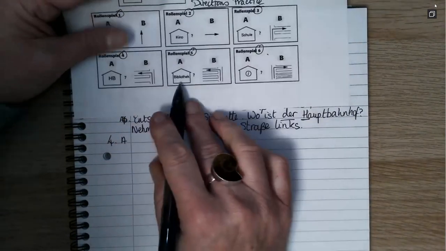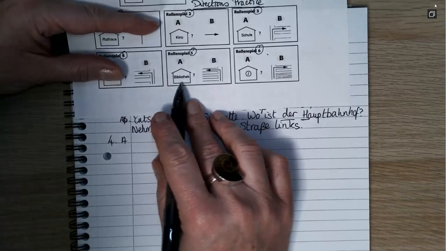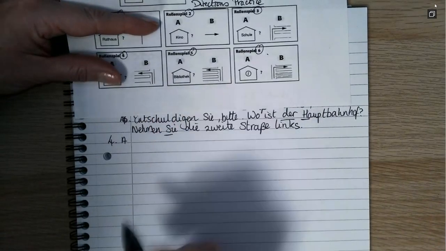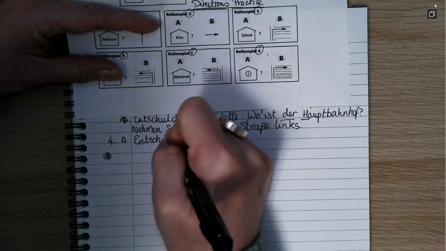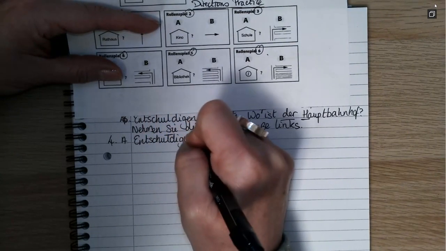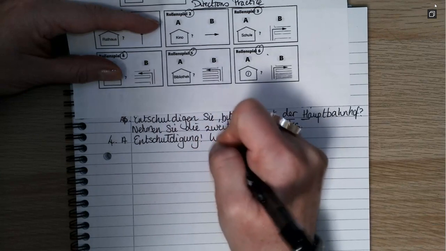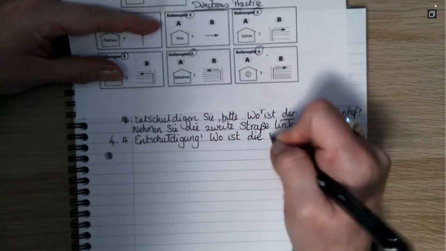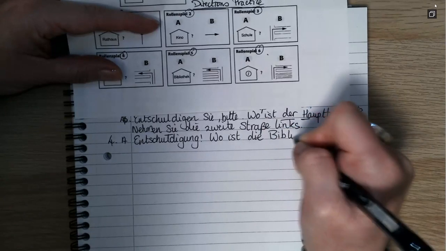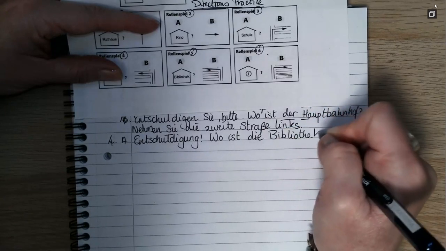Okay, right, 3. Then you've got 4. Let's have a look. Where are we going this time? We're going to the Bibliothek, and we're on the 3rd street left. So, Entschuldigung, wo ist, and Bibliothek is die. So, wo ist die Bibliothek?